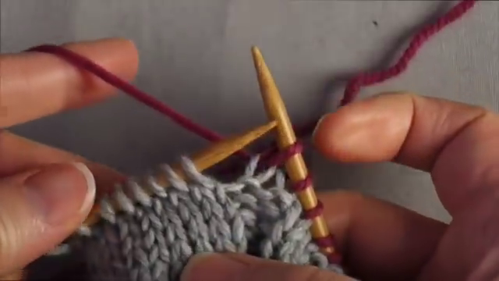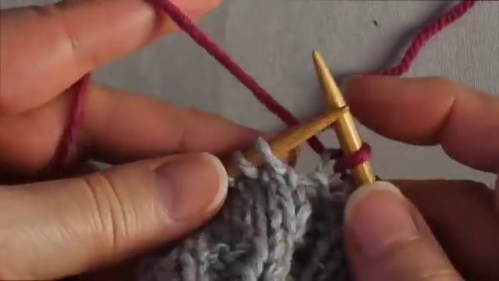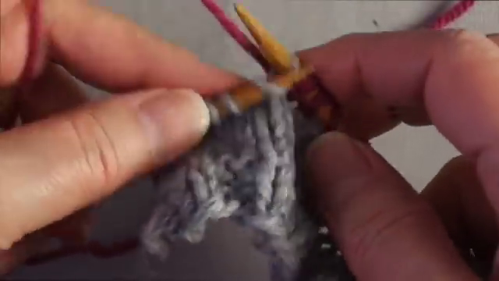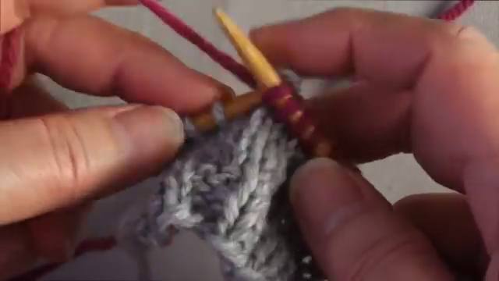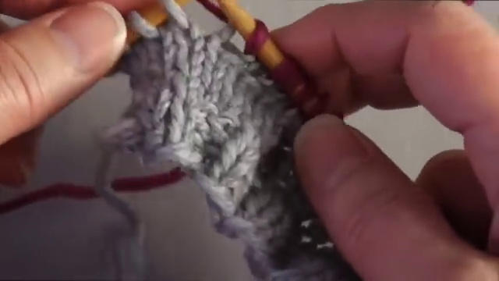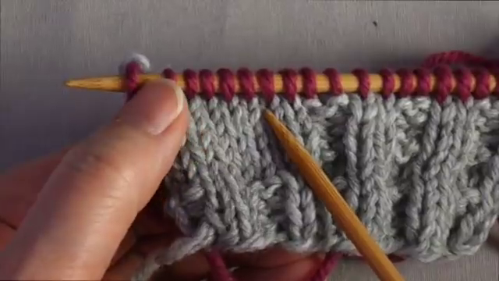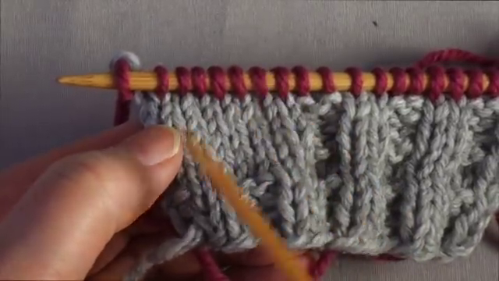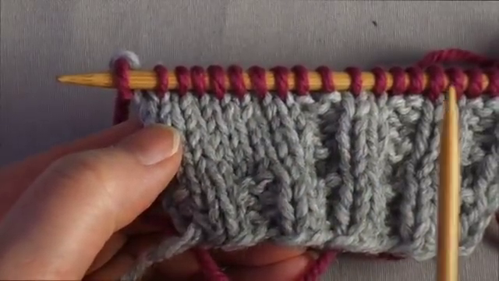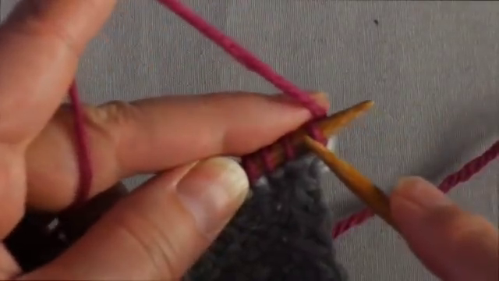At the color change, you knit across all of the stitches. That will put the color blips on the back side of the fabric. So all of these gray stitches came off the needle as stockinette, and all of the pink stitches are potential stitches. They're neither knits nor purls. And now we can begin the ribbing.